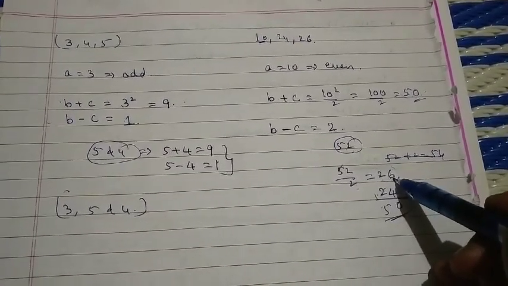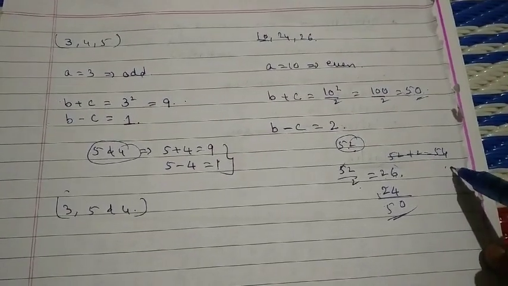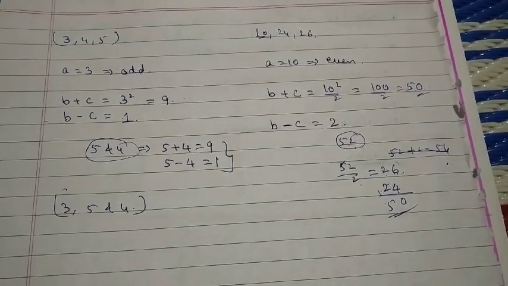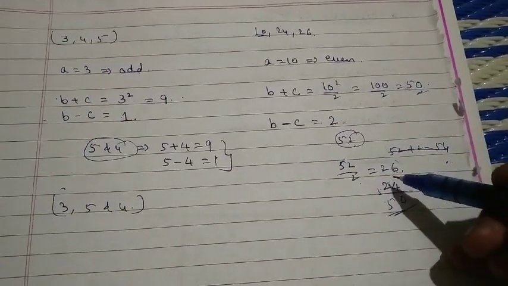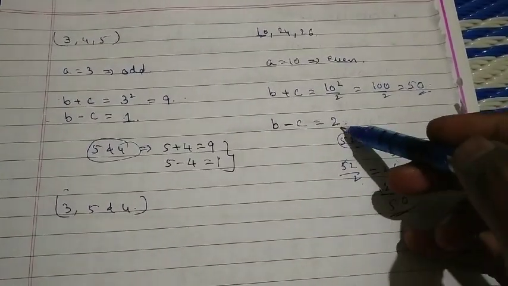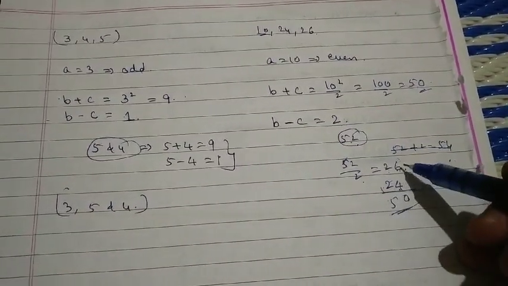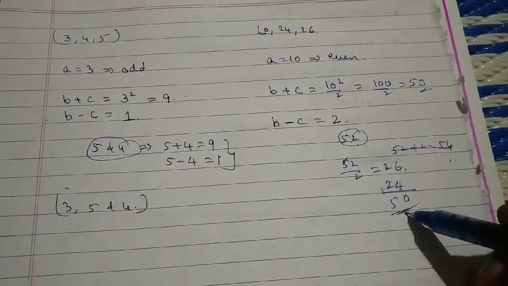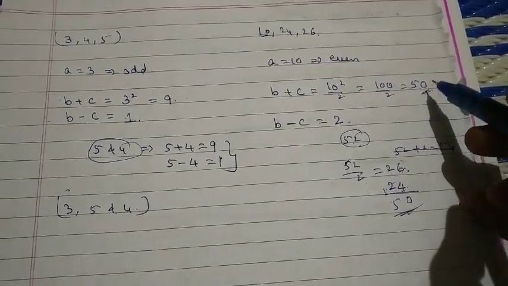Then 26 plus 2 is 28. But 28 plus 26 will cross 50, so I'll go for subtraction. 26 minus 2 is 24. So 26 plus 24 is equal to 50, which satisfies the addition.